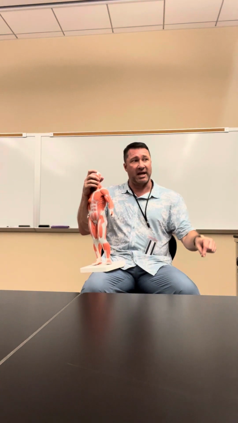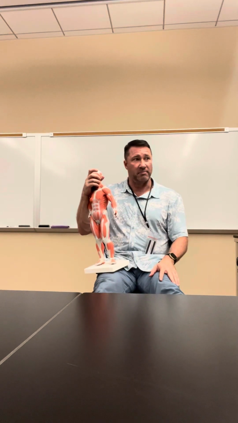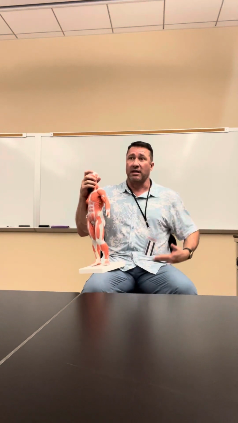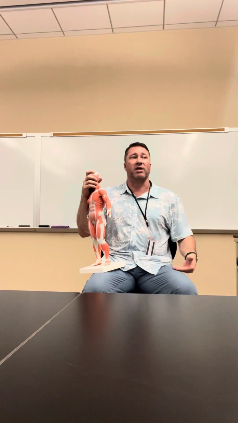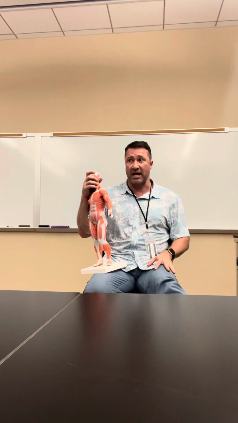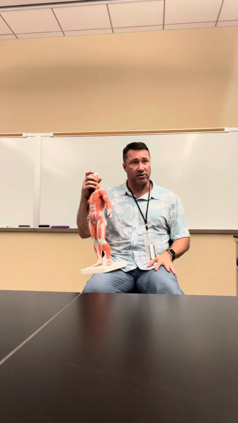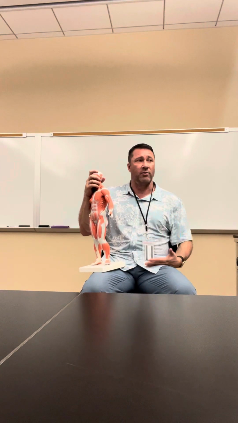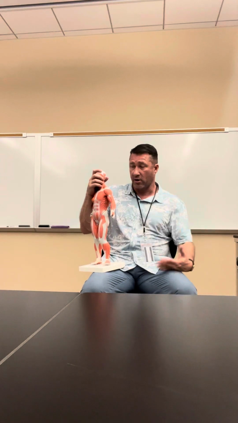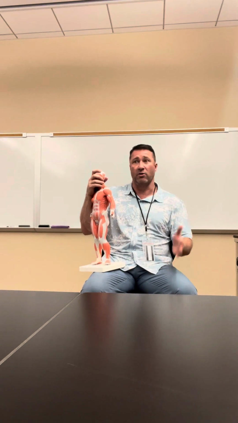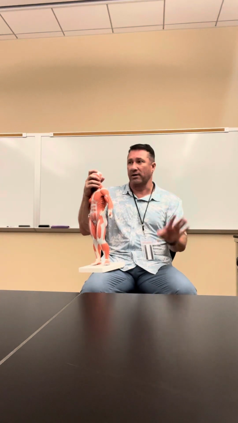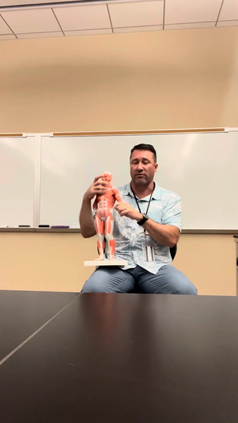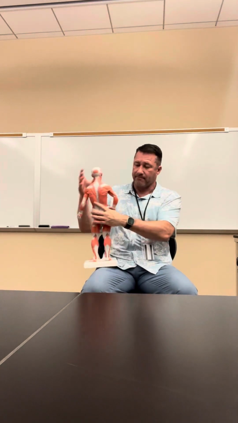Medialis, intermedius, and lateralis just simply extend the knee. The rectus femoris is both a hip flexor and a knee extensor. So we talked about how if you're doing a seated leg extension, you're not really utilizing your rectus femoris. So you need to do some type of squatting motion in order to get all 4 muscles.